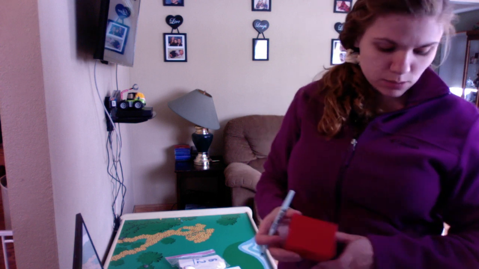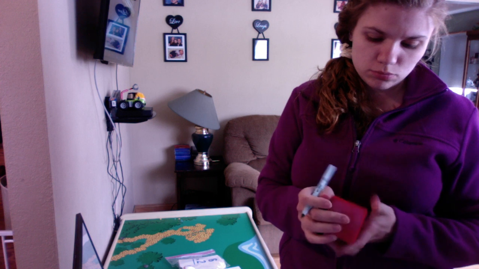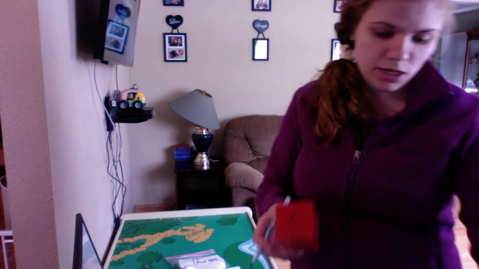Nice job. Let's check out our rectangular prism. See how many sides this one has. 1, 2, 3, 4, 5, 6. It has 6 different sides, just like my cube. So both of these have the same amount of sides, and they're all flat sides. There's no rounded sides on here. Whoa! I dropped my shapes.